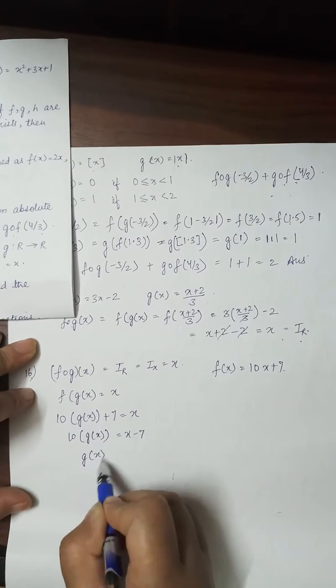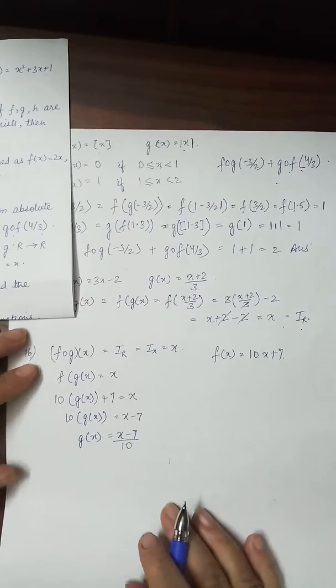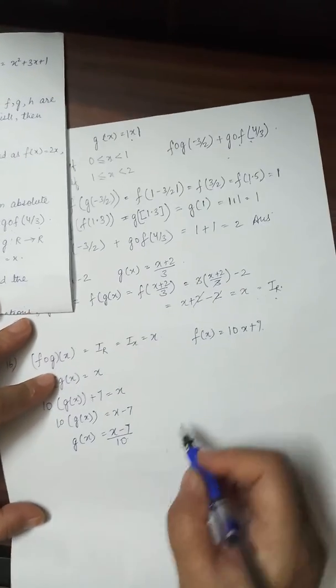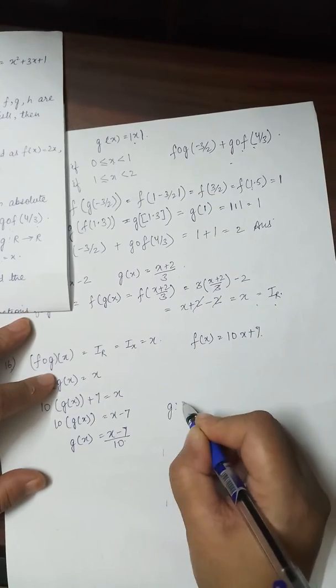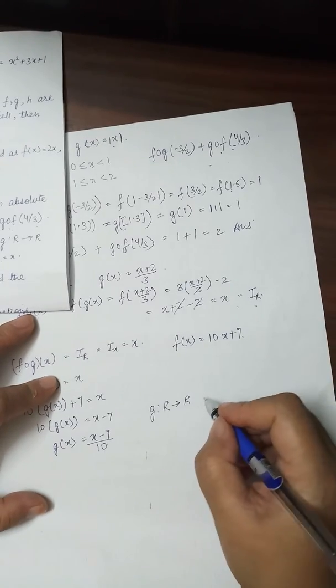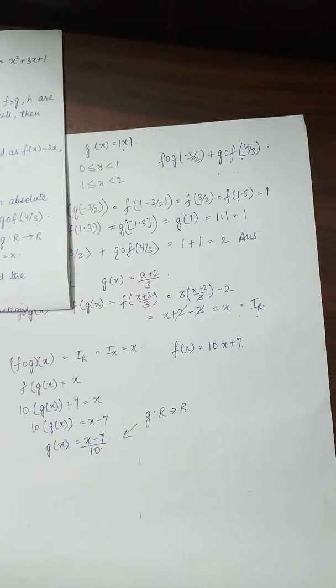So g x equals x minus 7 upon 10. Now this is also a function from R to R. So we can define g as a function from R to R defined as g x equals x minus 7 upon 10.